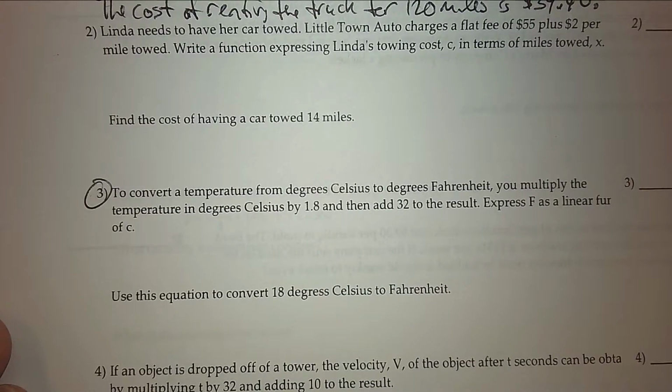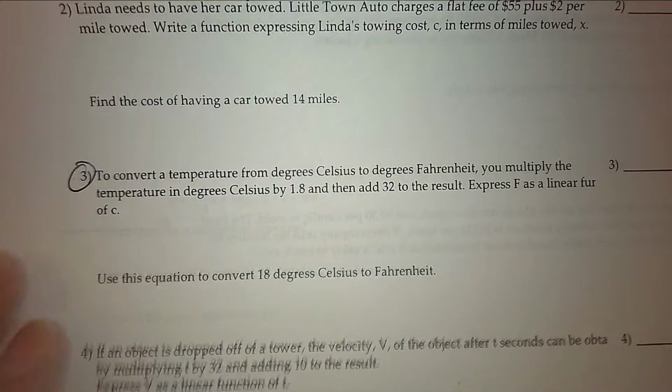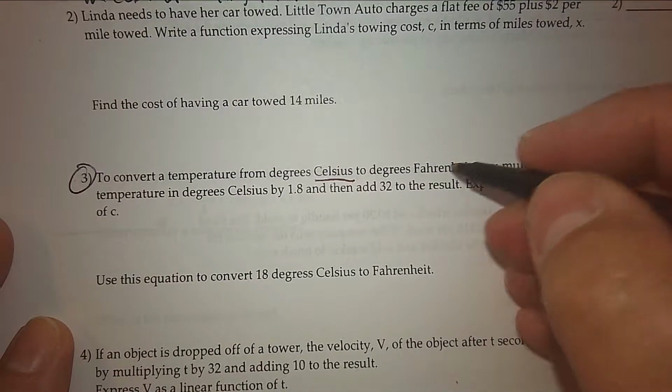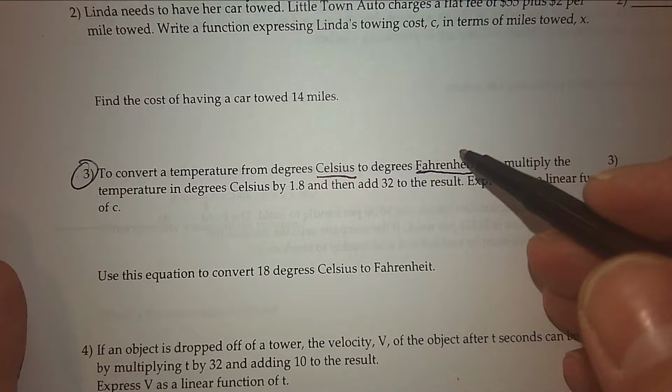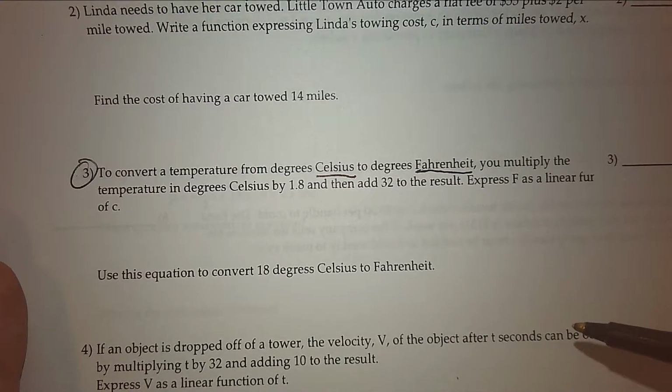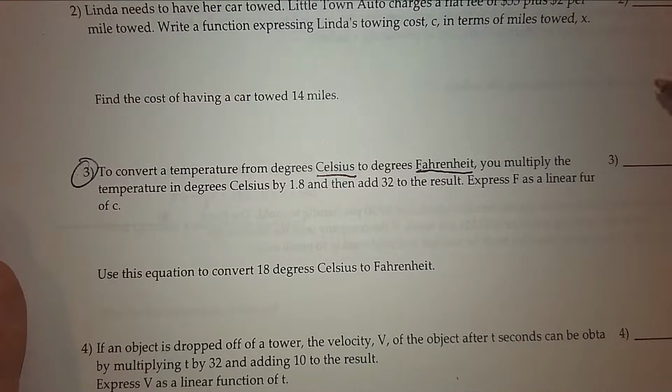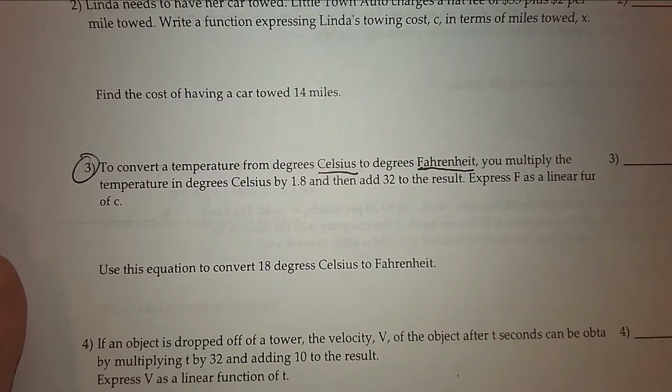In number 3 it says to convert temperature from Celsius to Fahrenheit. Do you know how many countries in the world use Fahrenheit? Apparently, I think there's 2. The United States would be one of them. Every other country in the world uses Celsius.